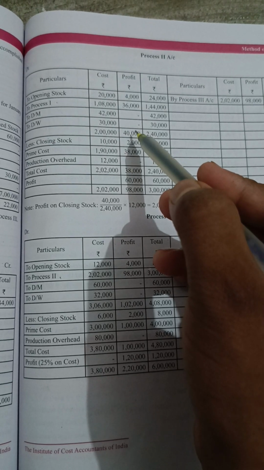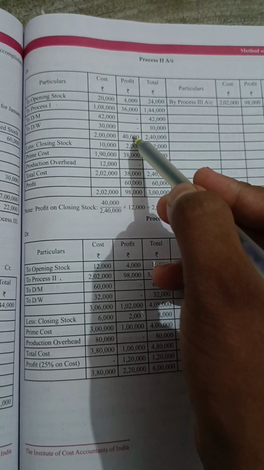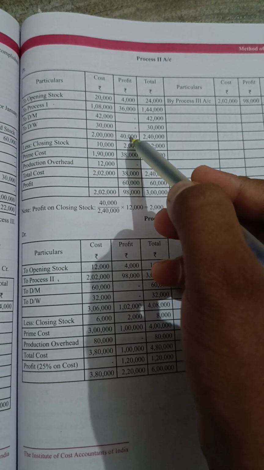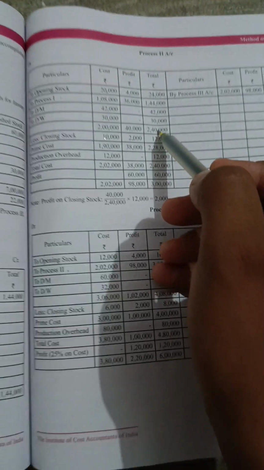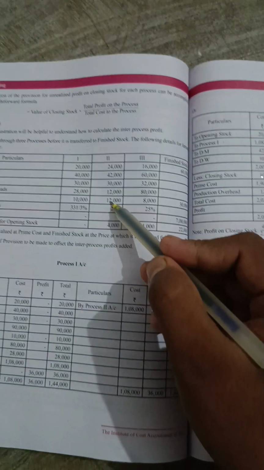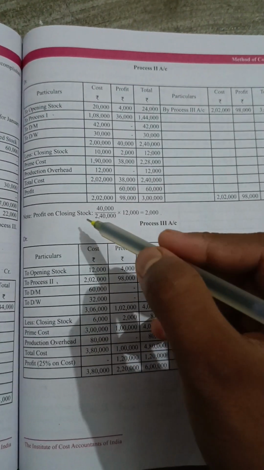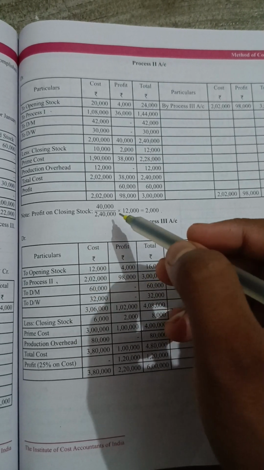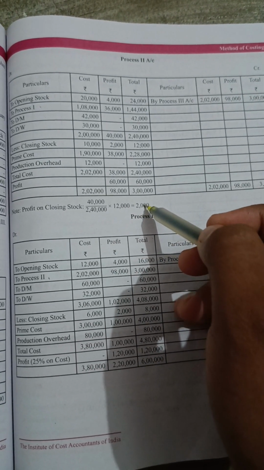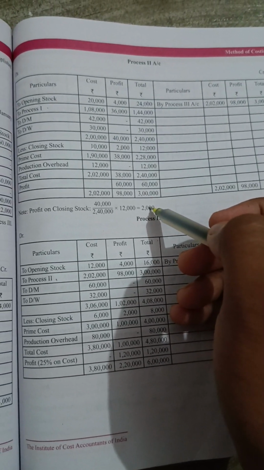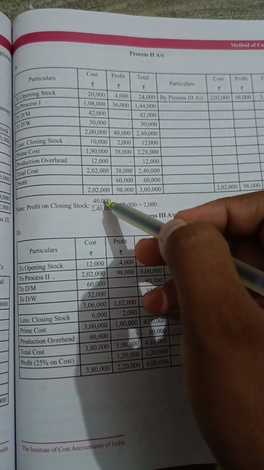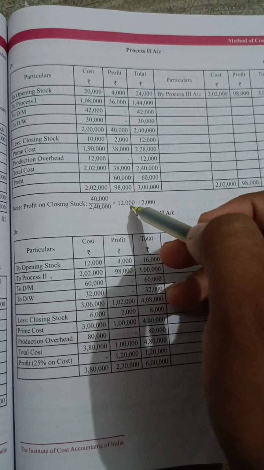In this, total 40,000 profit divided by total sales into the closing stock we have to do. So this is the net profit on closing stock, 2,000: 40,000 divided by 2,40,000 into 12,000 is 2,000.